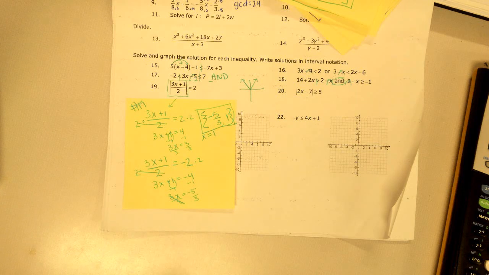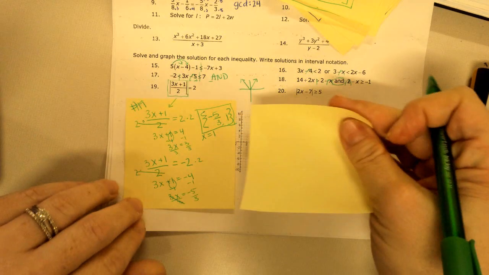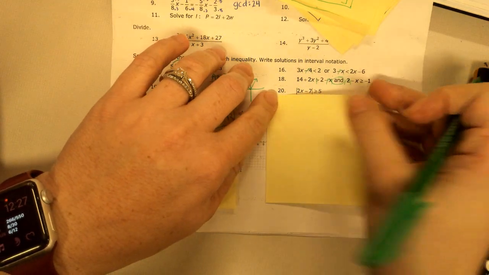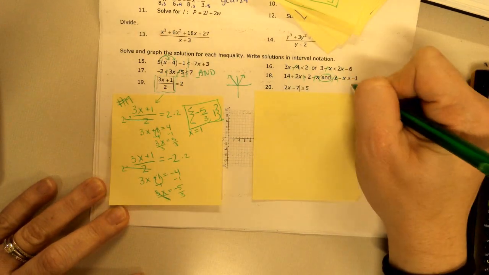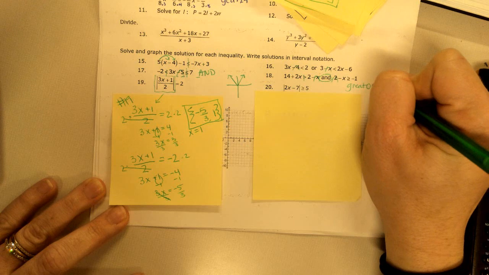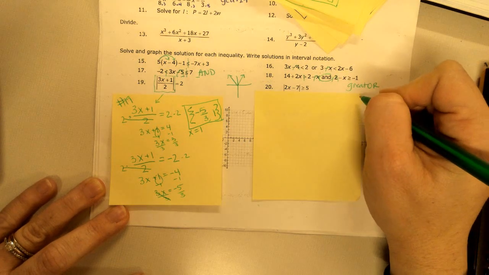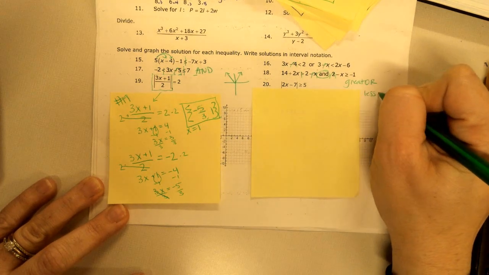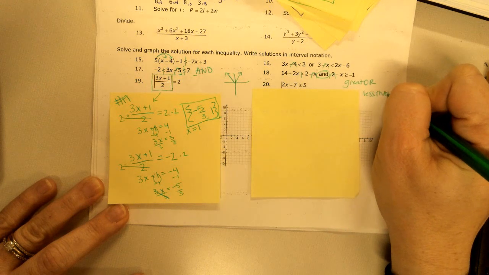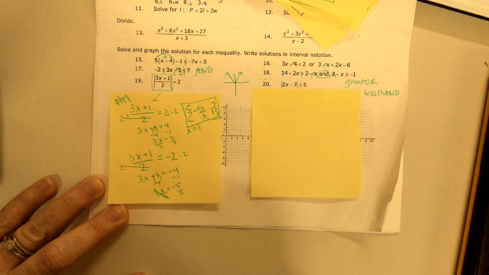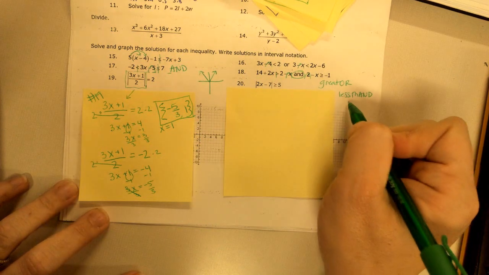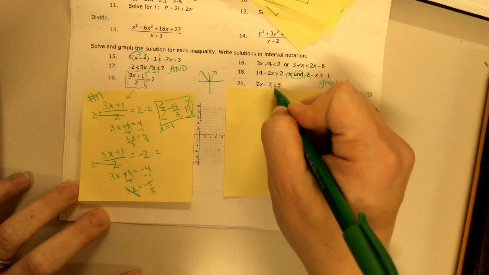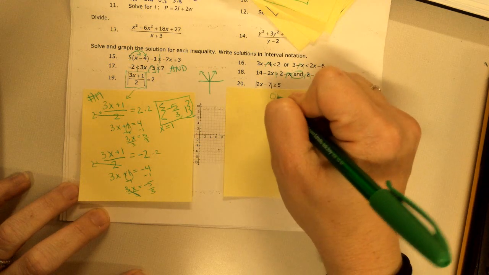Okay, number 20 is similar, except this time it's an inequality. This is only for absolute values: if it's a greater than problem, it's "or". If it's less than, it's "and". So this is a greater than, so this is an "or" problem.